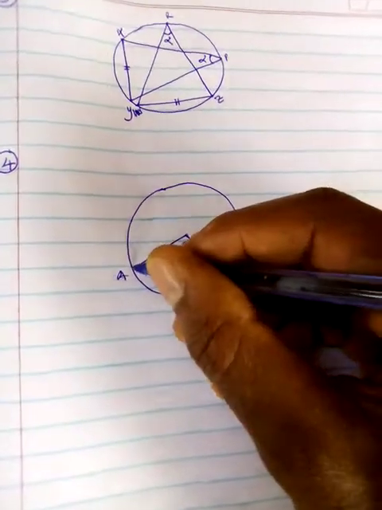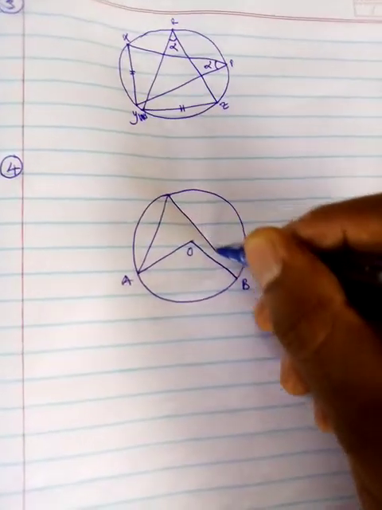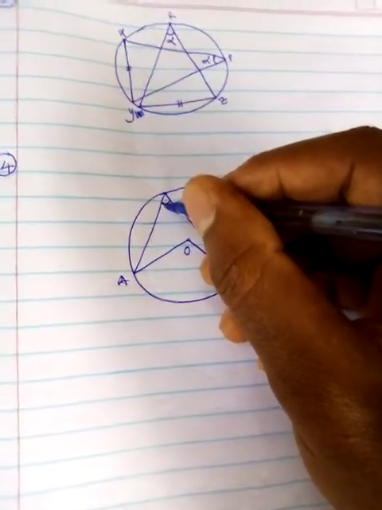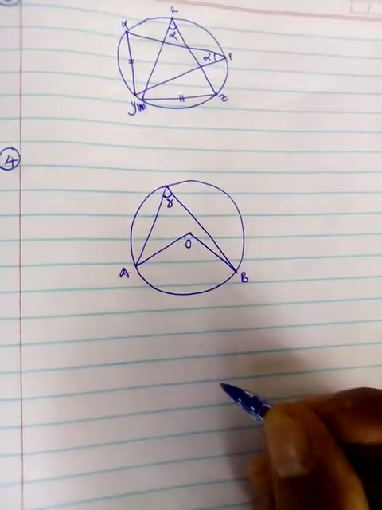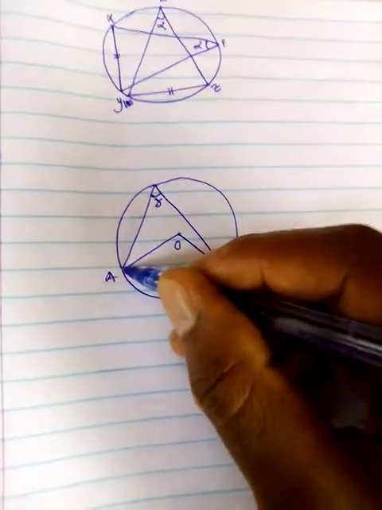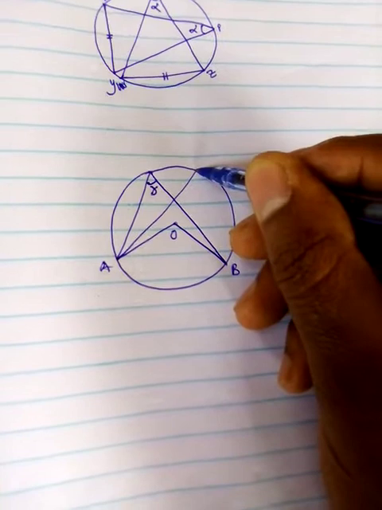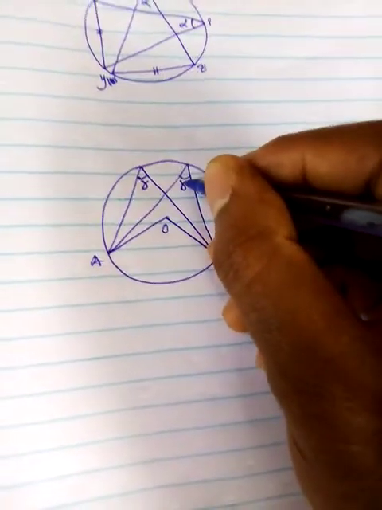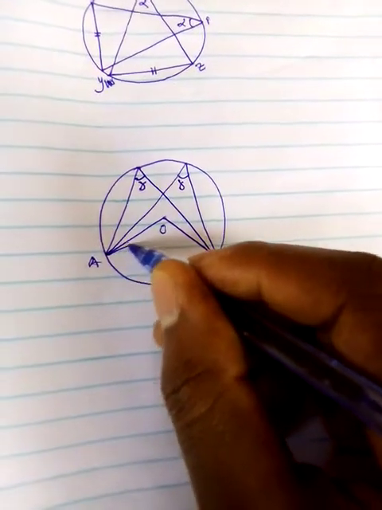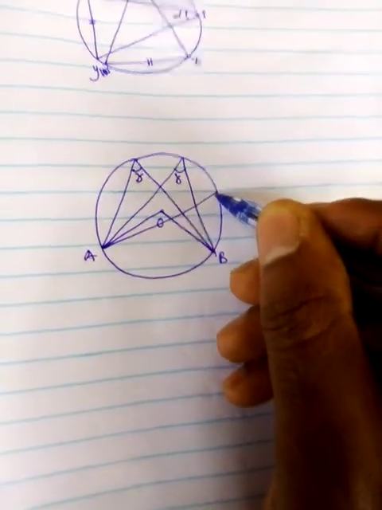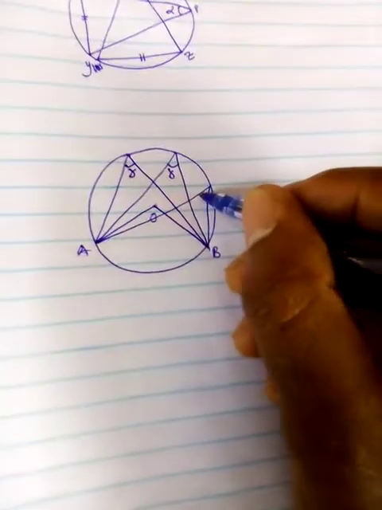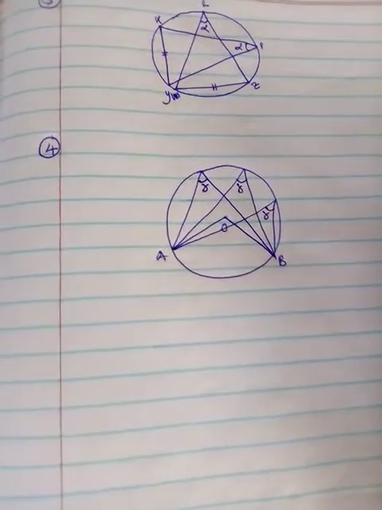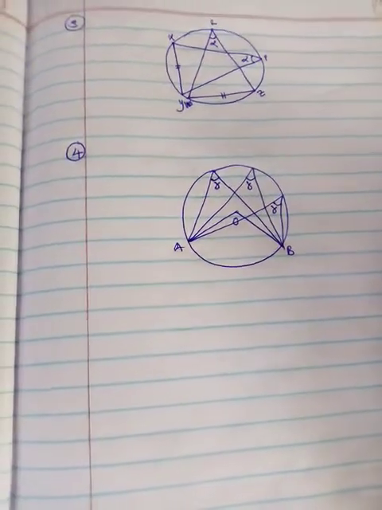The angles subtended by the same arc: if it is producing here an angle, allow me to call it gamma, as long as it is the same chord, it subtends equal angles. This will also be gamma. Even when I make it pass below and come to this side, it will subtend the same angle gamma. So look at this summary.